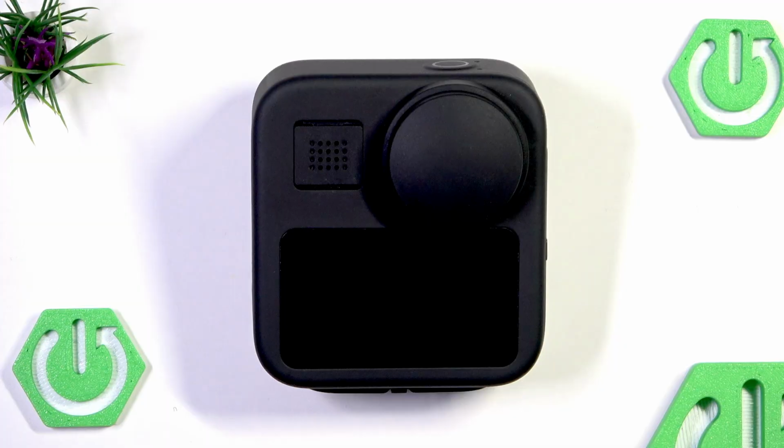In this video, I will show you how to enter settings on GoPro MAX 360. Let's begin!